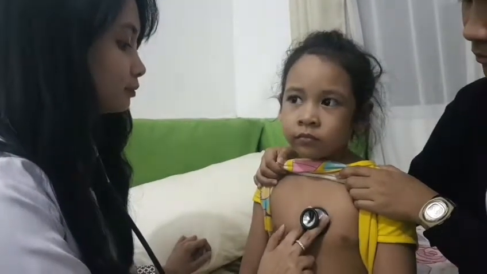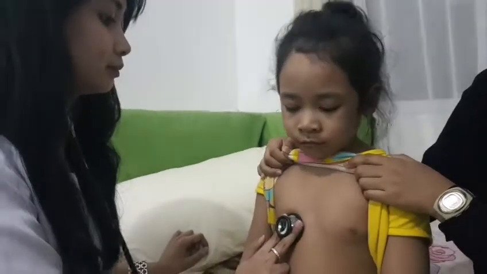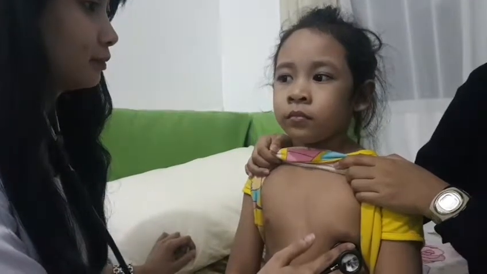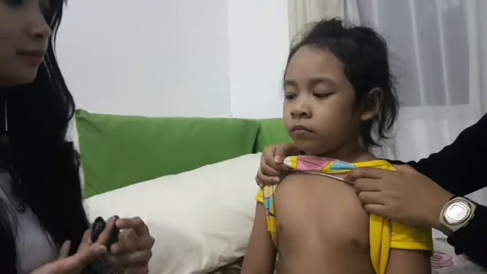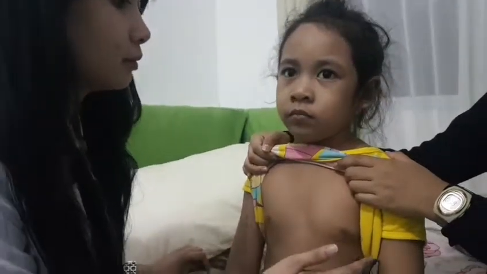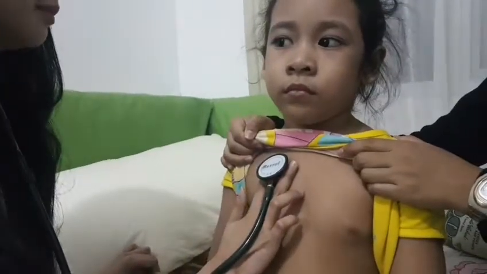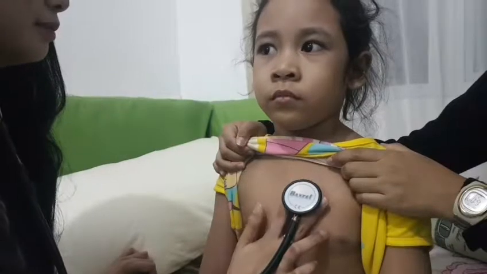Auscultate in the second right intercostal space or the aortic region, the second left intercostal space or the pulmonic region, the third left intercostal space or the Erb's point, the fourth left intercostal space or the bicuspid region, the fourth right intercostal space or the tricuspid region, and the fifth left intercostal space or the mitral region.